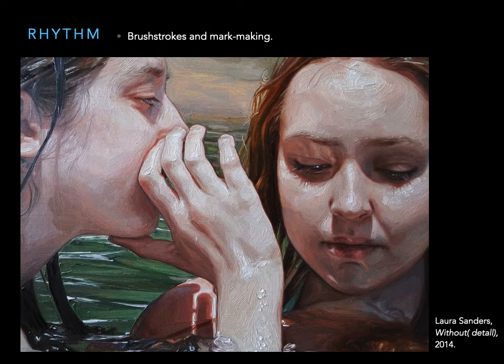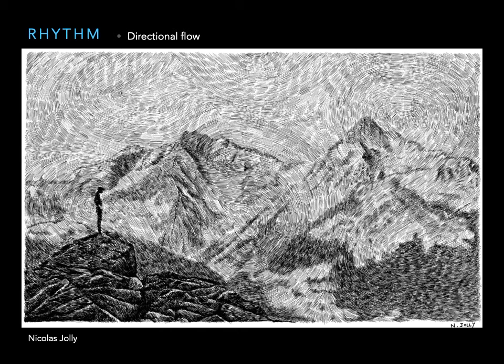We can look at that in paint strokes, brush strokes rather. The form on the forehead on the right figure feels very solid and spherical or full of volume because of the tracing of those brush strokes around that shape of the head. Wind pattern, something we can't necessarily see, but it's given visual because of the directional flow.